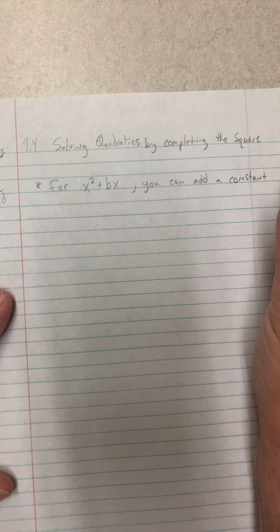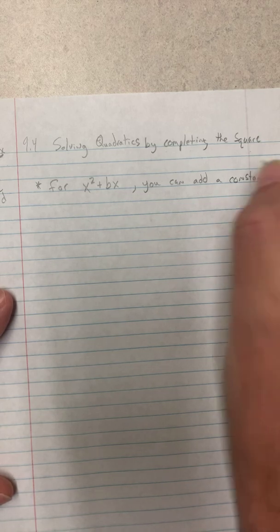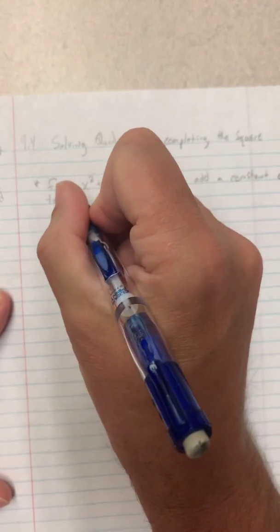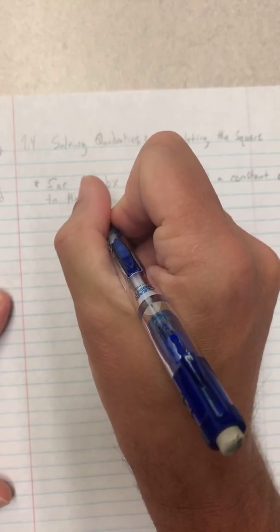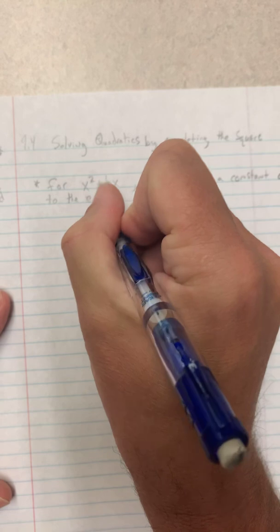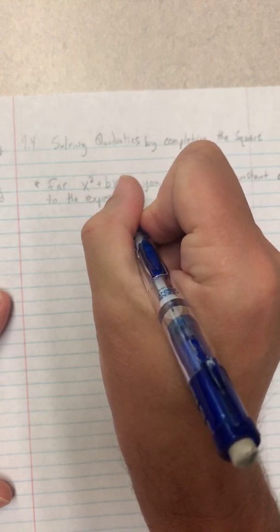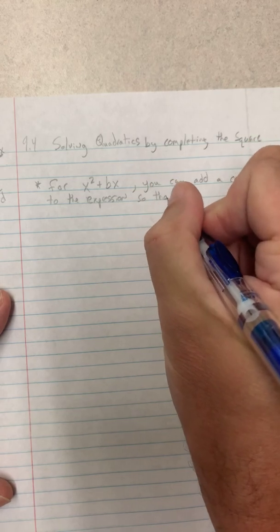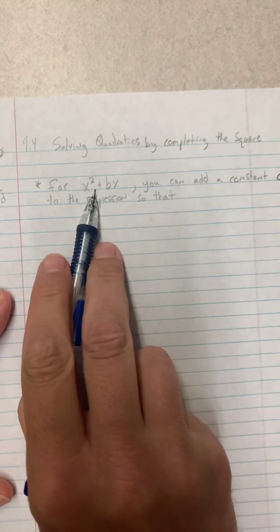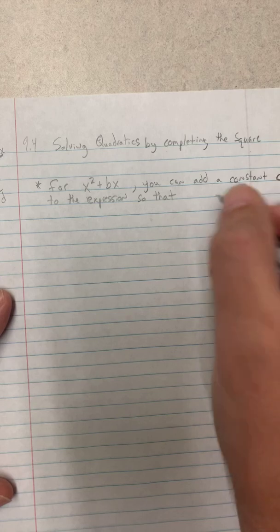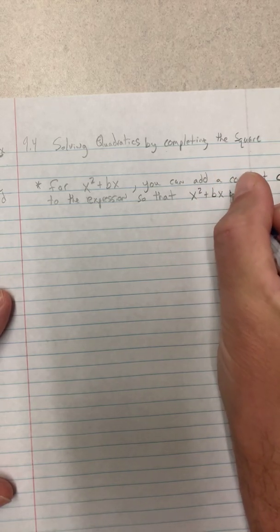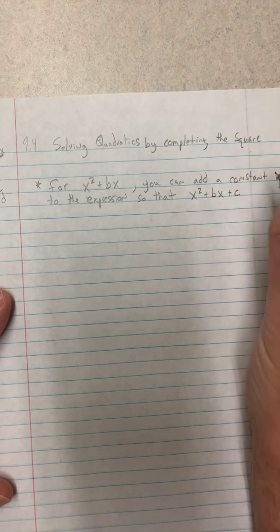You can add a constant, and we will call that c, to the expression, and I'm talking about this expression right here, x squared plus bx plus c.